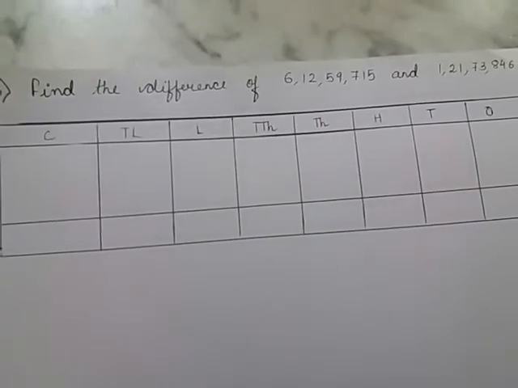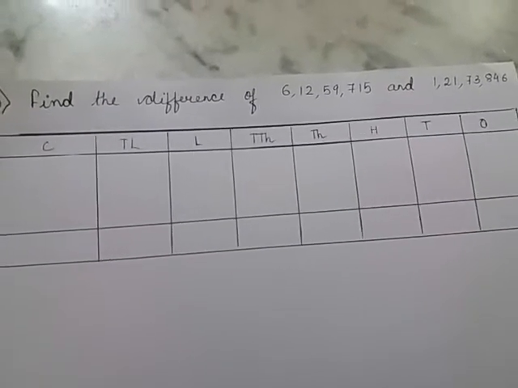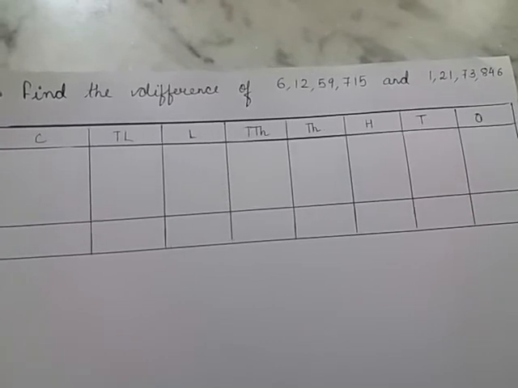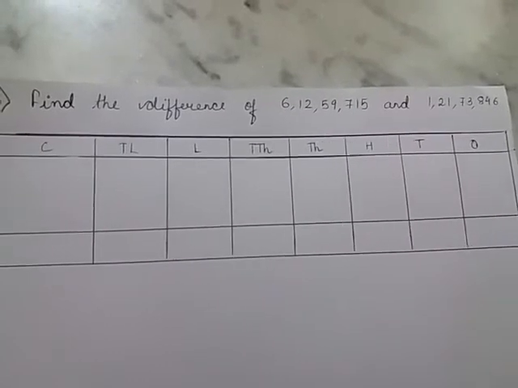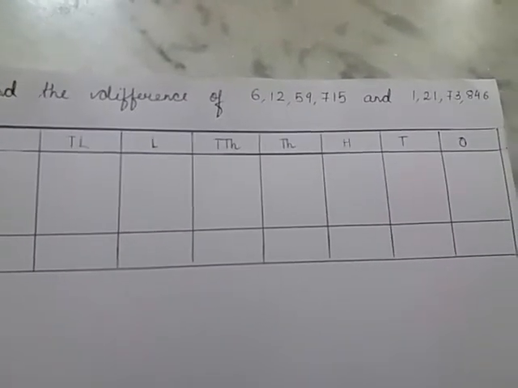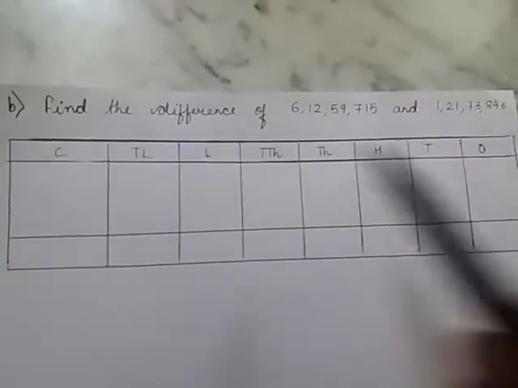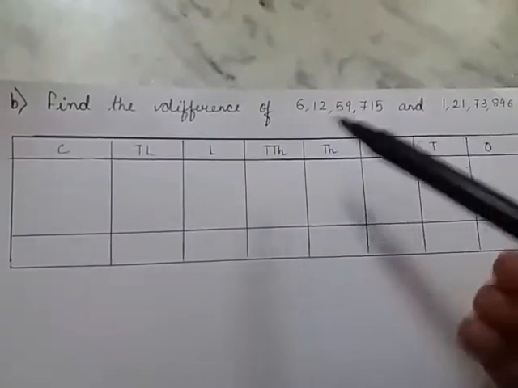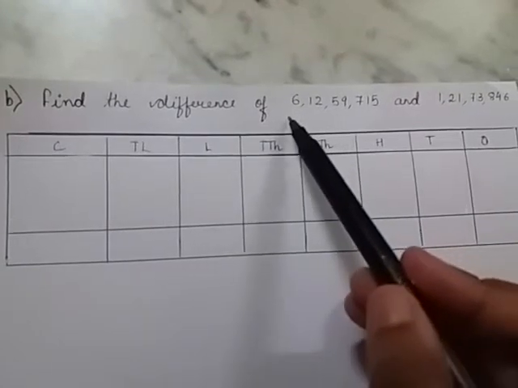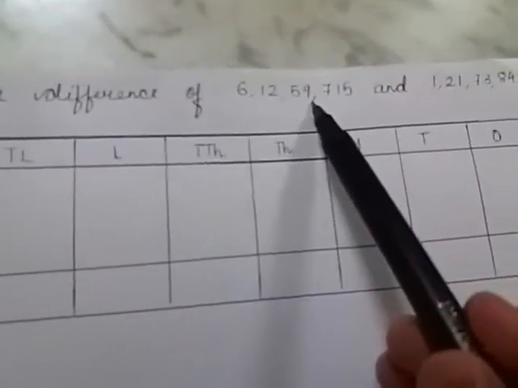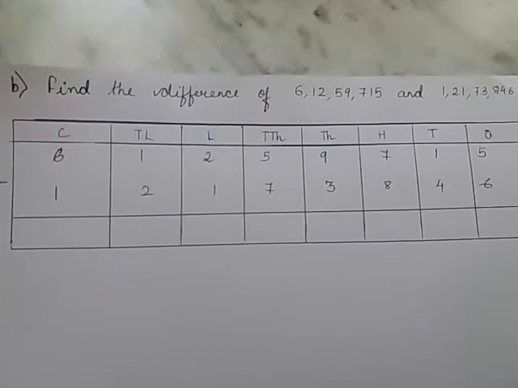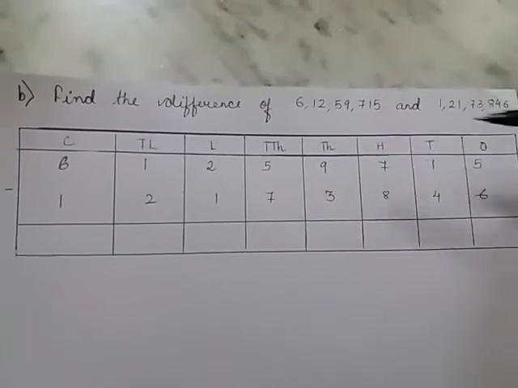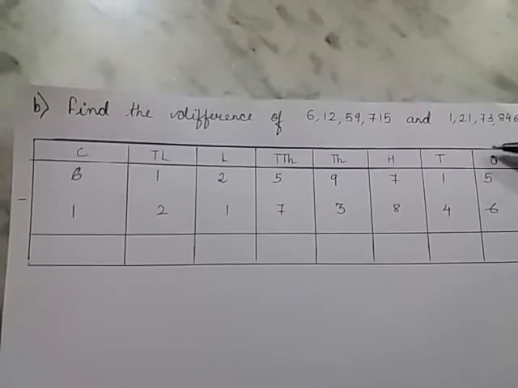Next question, find the difference of 6 crore 12 lakh 59,715 and 1 crore 21 lakh 73,846. Here is our place value chart. One by one I will put these values here. At first I will put this value because this is a bigger number, and then I will put this value. So let's start. Now we are going to start the subtraction process. As usual, as per the rule, we will start from the right hand side, that is from the ones.